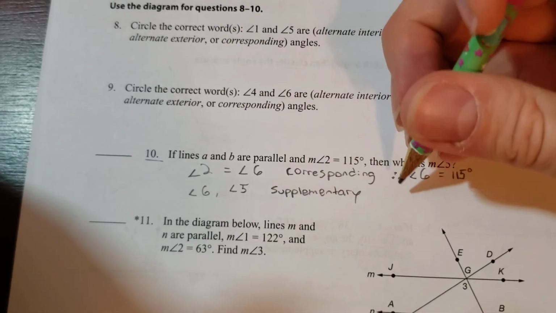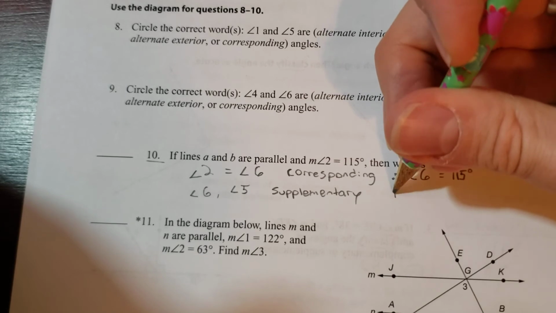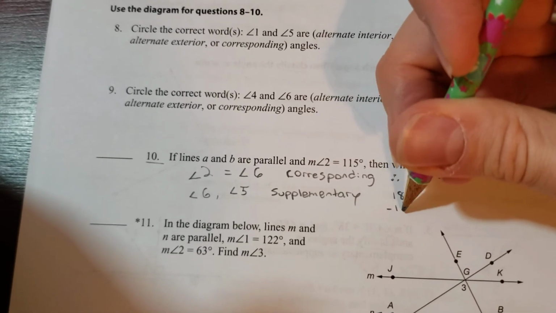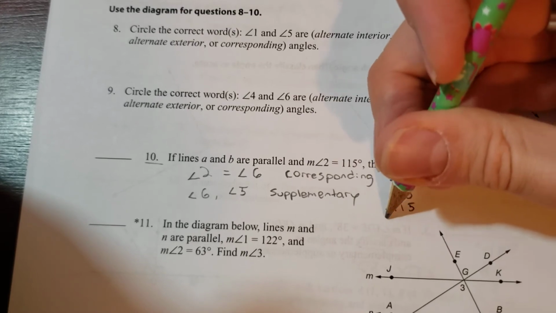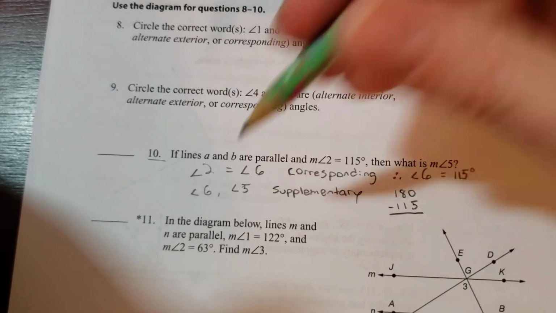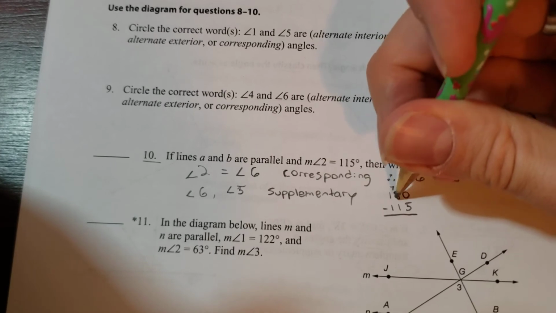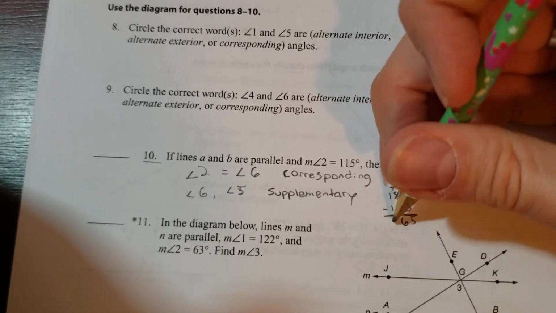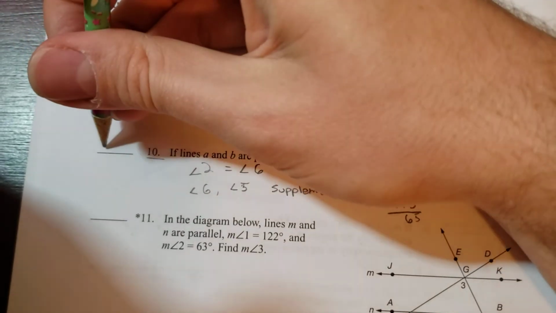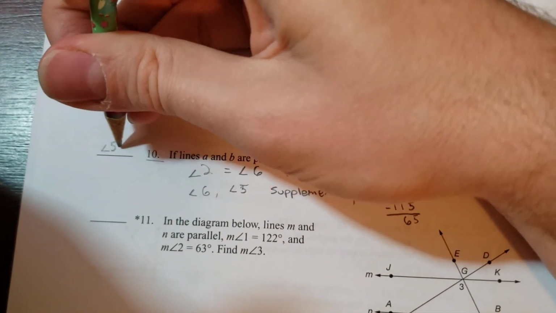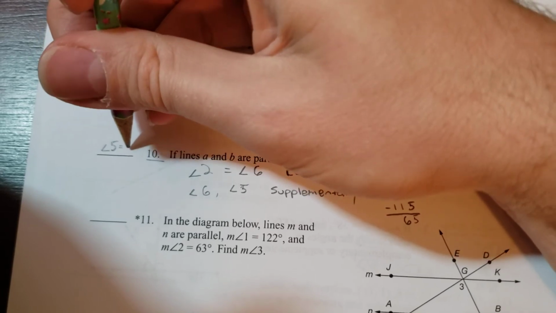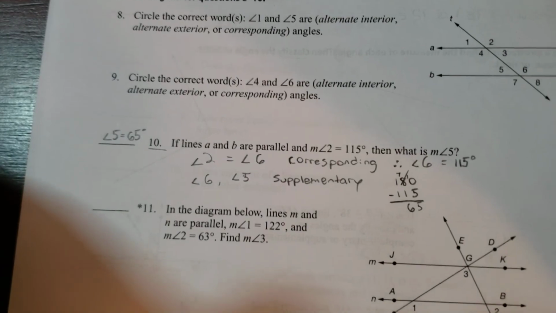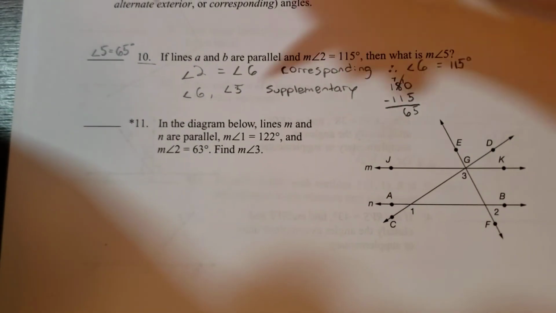Therefore, we know that we can subtract 180 minus 115 to get angle 5. 7, 5, 6, 1, 1, 0. So angle 5 equals 65 degrees. Okay, hope that helps. Also, number 11, you guys have plenty of time.